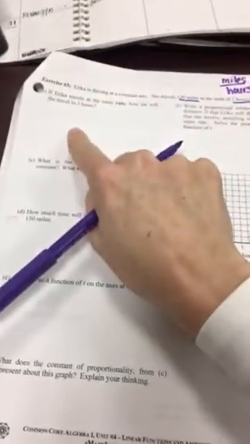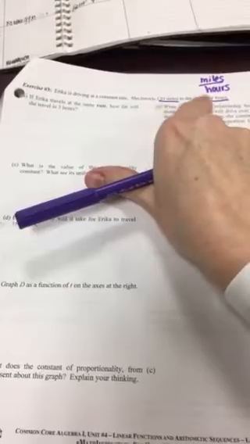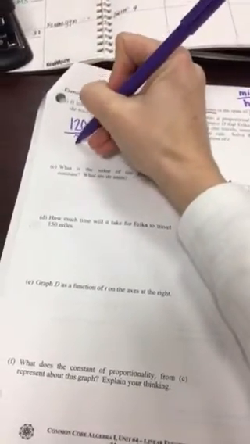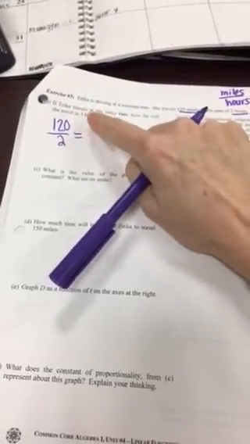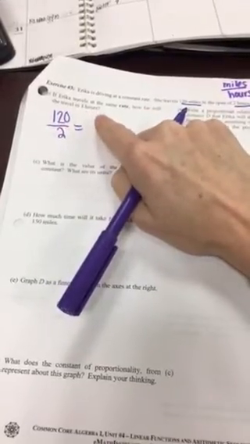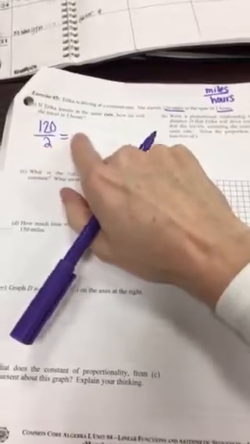So when I go to do part A, I'm going to use that 120 and put it over 2. I'm going to use the information from the question. 120 miles over 2 hours equals. Now let's see what they give us here. If Erica travels at the same rate, how far will she travel in 3 hours? So the bottom of my fraction was hours. So that 3 has to go on the bottom of my new fraction, which means I don't know the top.